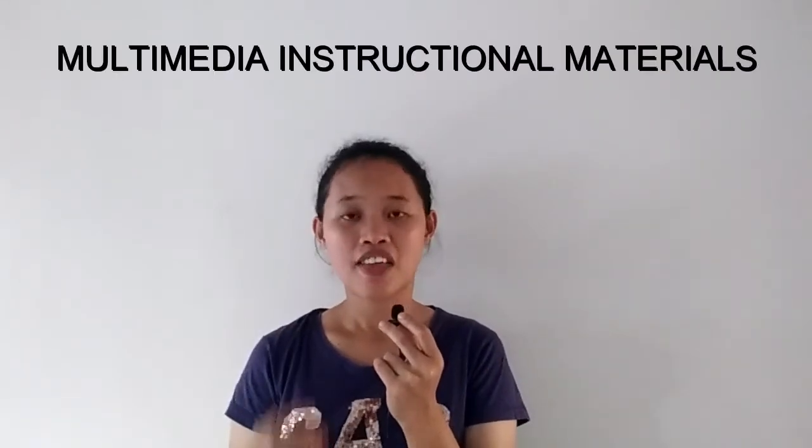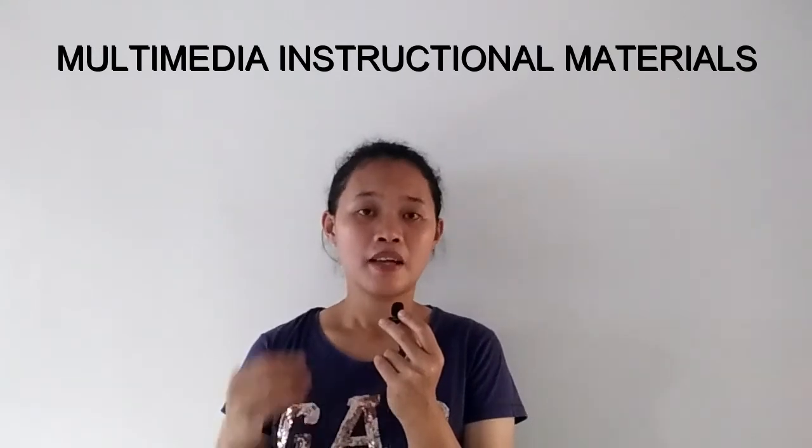Okay, so for our last but not the least instructional material, we have here the multimedia instructional materials. This instructional material plays a vital role in providing information through different media, in encouraging the imagination and interest of the learners. So this technology combined with the lesson content of the teacher makes the teaching method really possible.